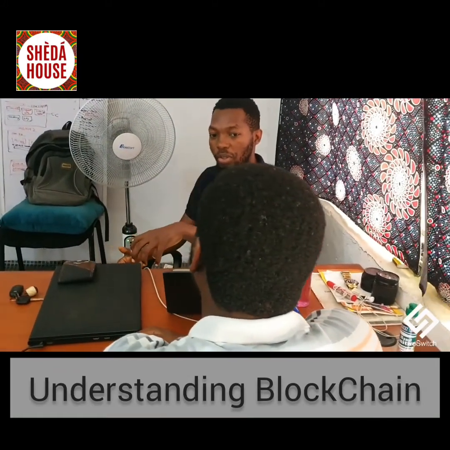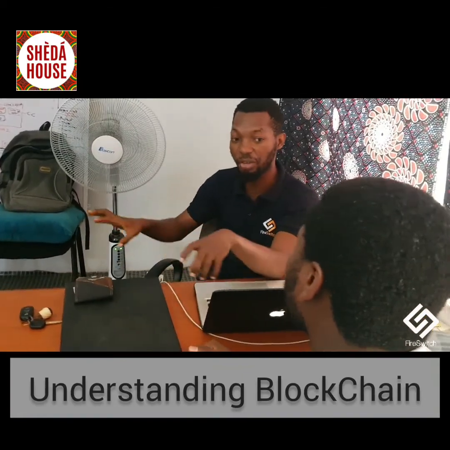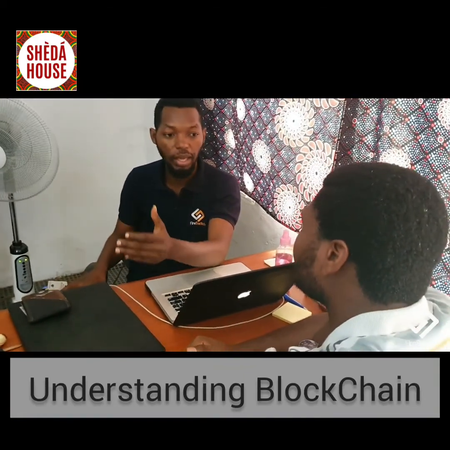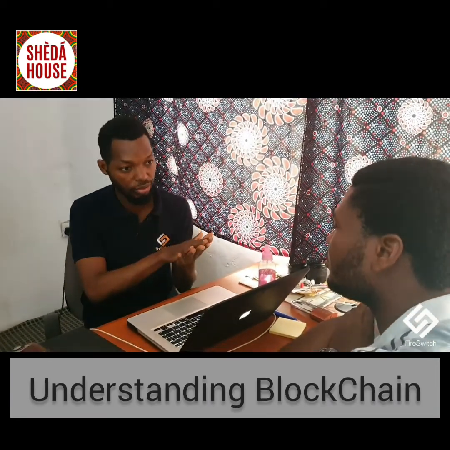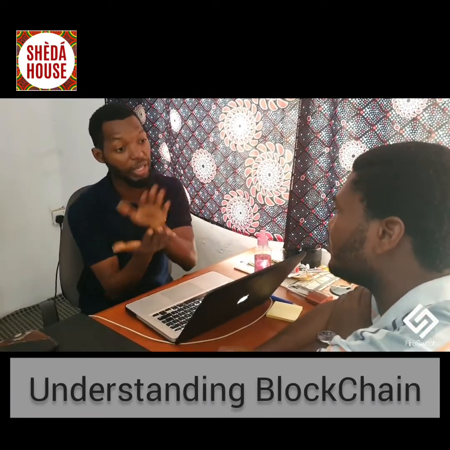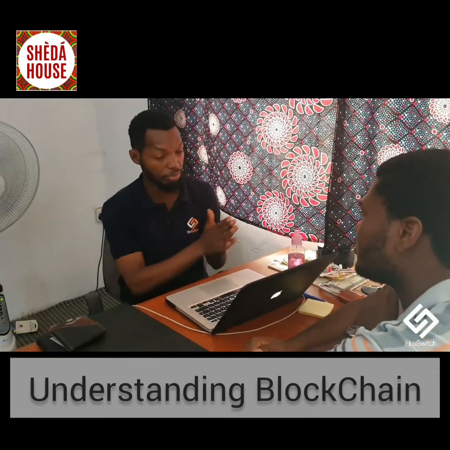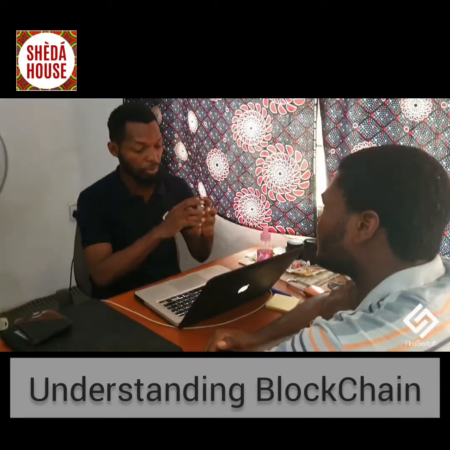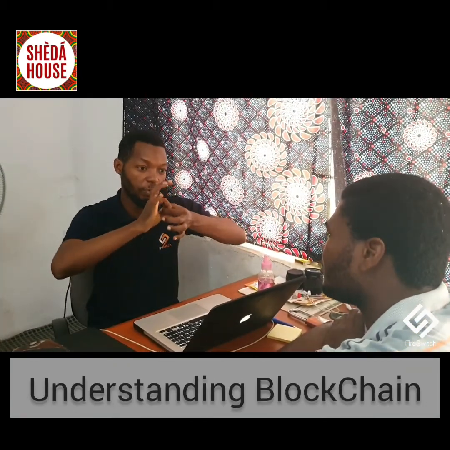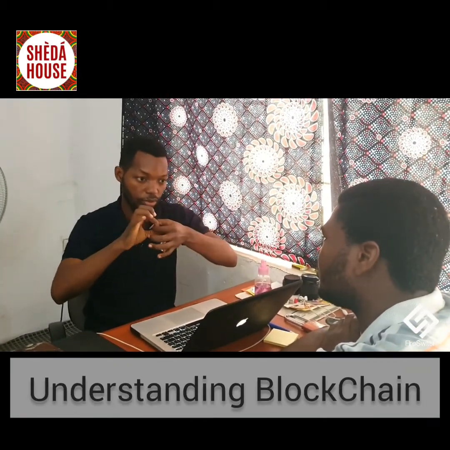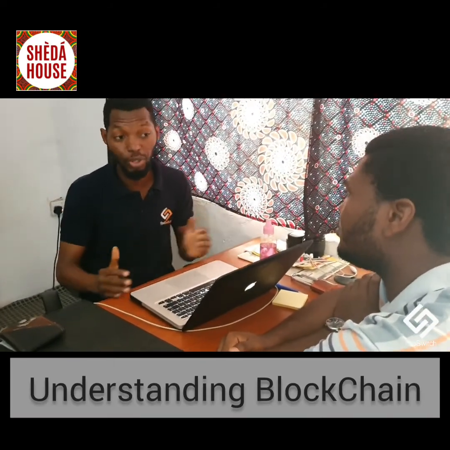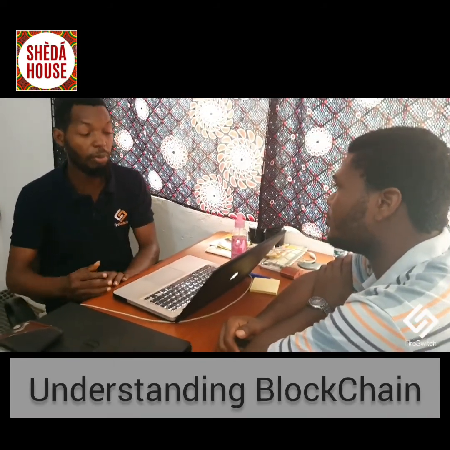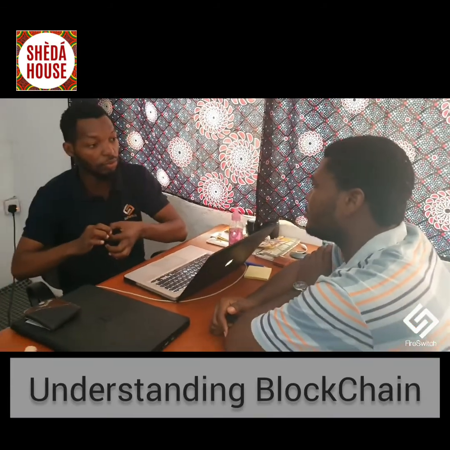When you say blockchain, it means there are blocks in a chain form, which means the records are in pages, just like a book. Pages make a book, right? In this case, blocks make the entire chain. So there are blocks tied together in a chain form. There's a maximum number of records you can have in a block. When it is full, another block is created in a chain form.